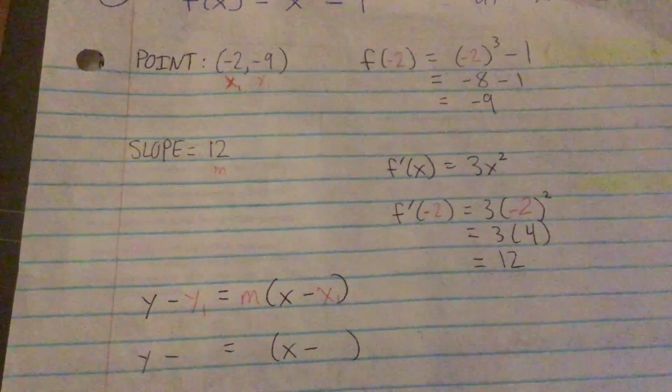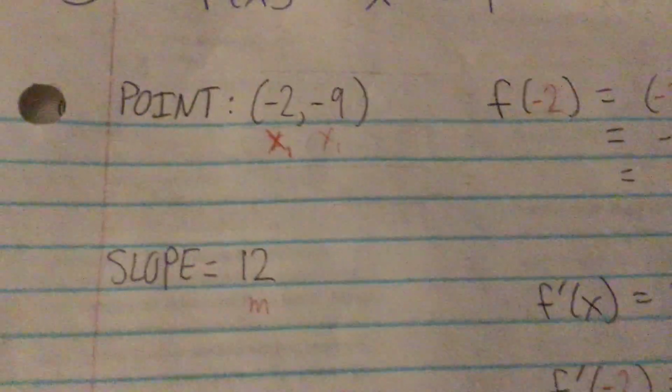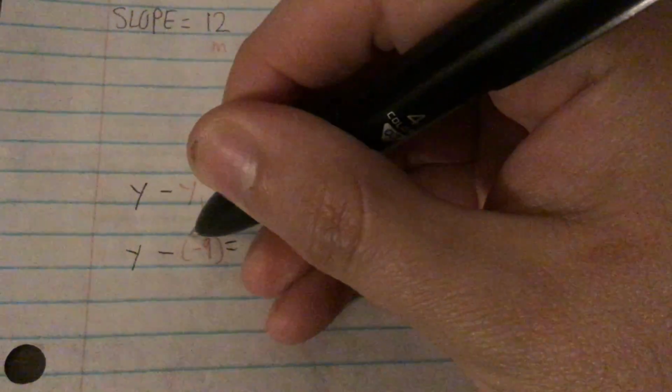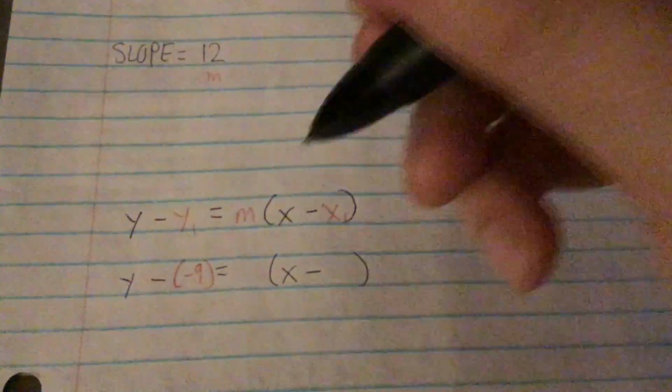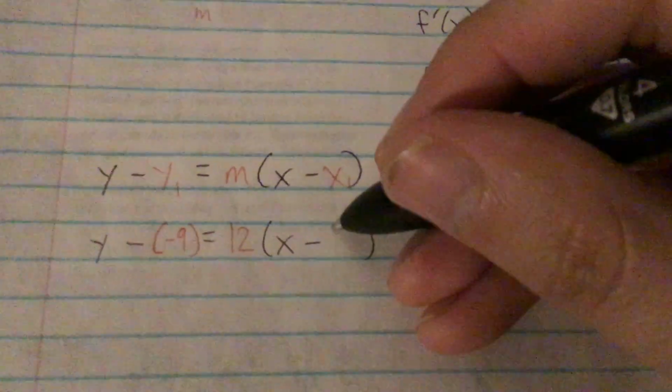What is my y1? My y1 is -9, so I'm going to do y minus -9. And my m is +12, so that goes in for m. And my x1 is -2, so I'm going to do x minus -2.